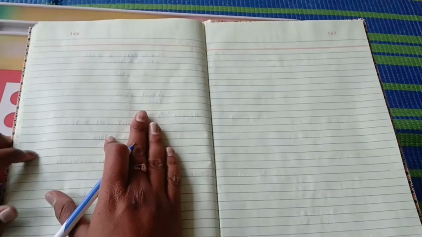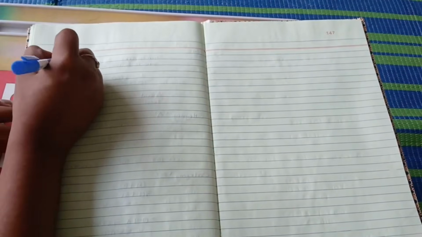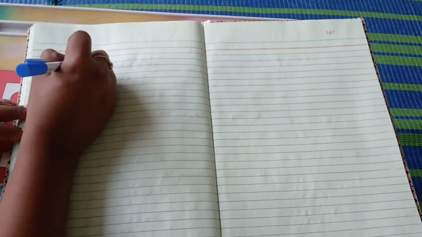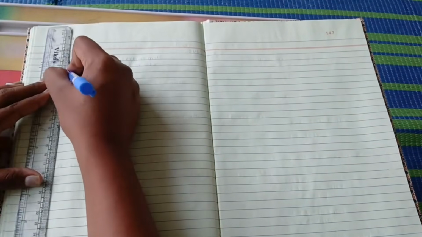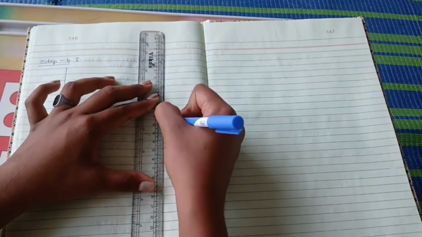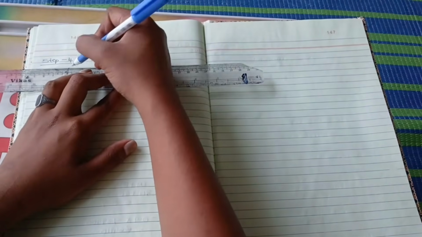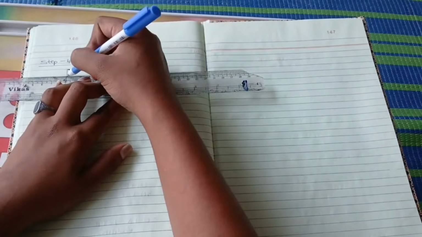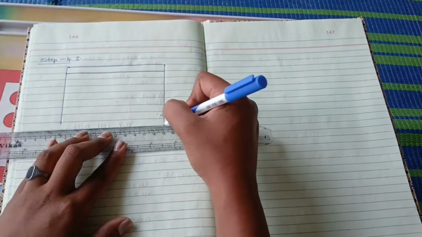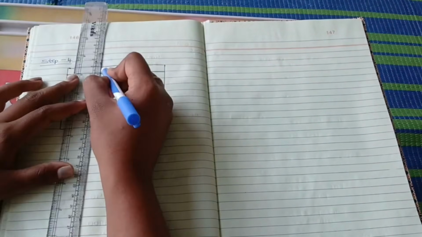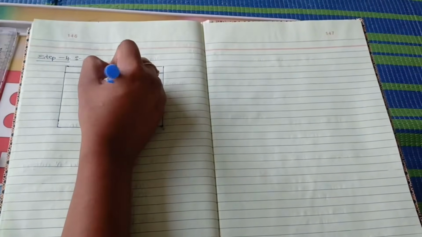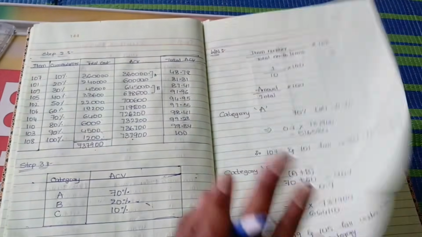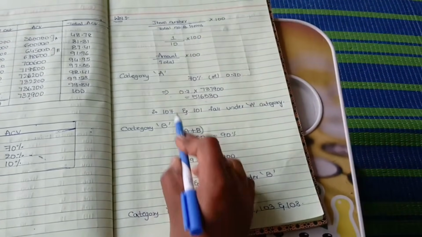After doing step number 3, now we need to do step number 4. What we need to do in step number 4? Simply we need to categorize the items. Just draw the table. In the table, A, B and C will be there. In A, what items fall? 107 and 101.